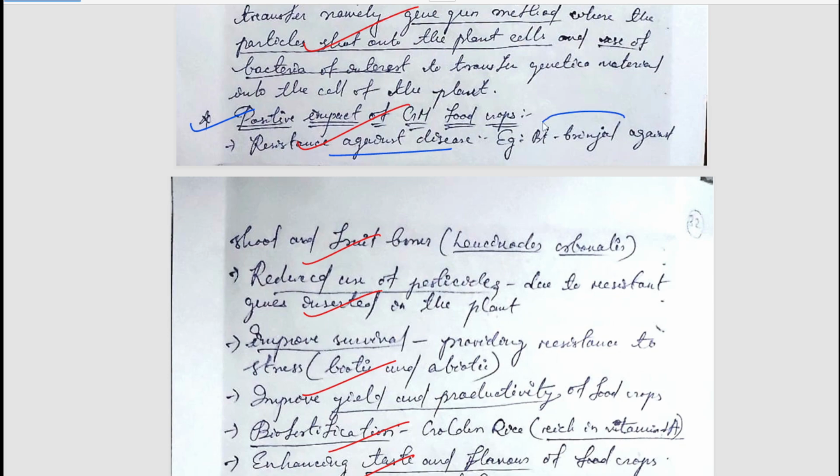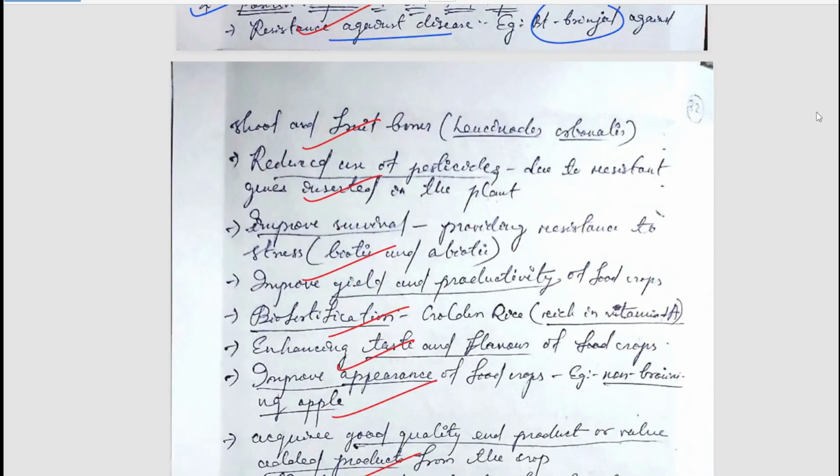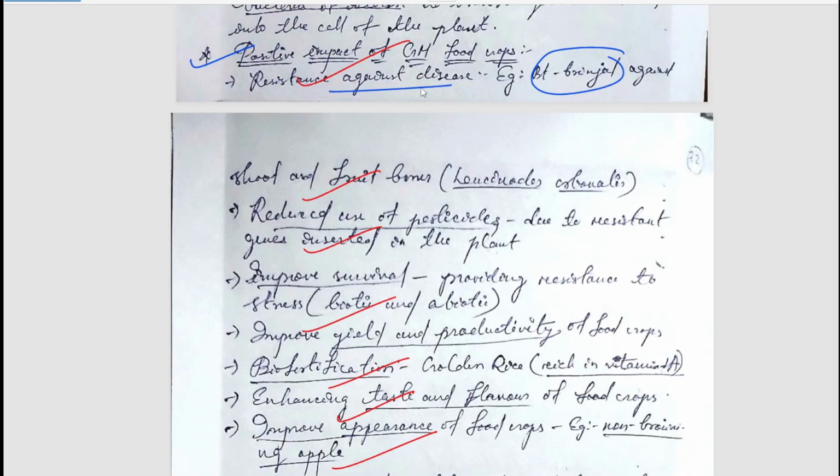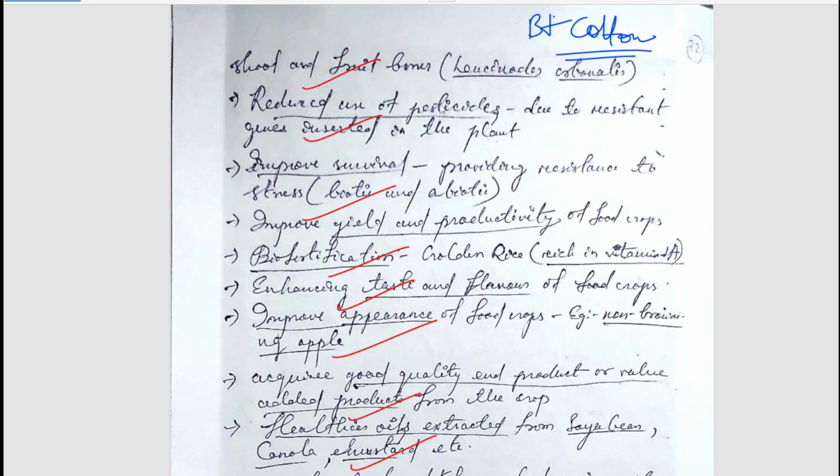Resistant against disease, example, BT brinjal. Generally, BT brinjal is not resistant against disease. You can write here about resistance against disease and pest, such as BT brinjal and BT cotton. Both are resistant towards pest. Reducing use of pesticides. Obviously, if BT cotton is used, there will be resistance to pest.